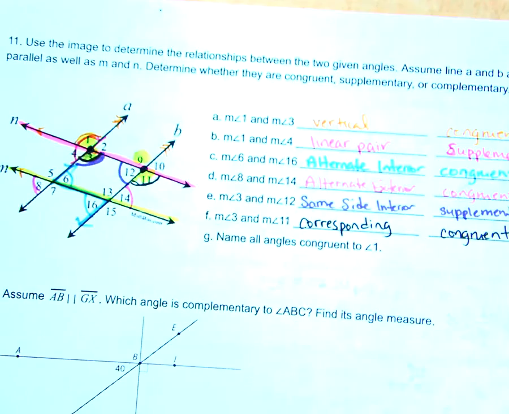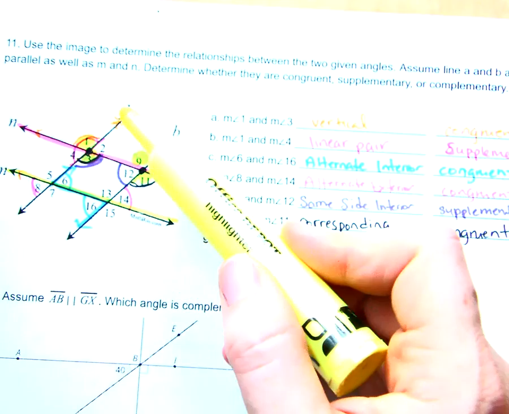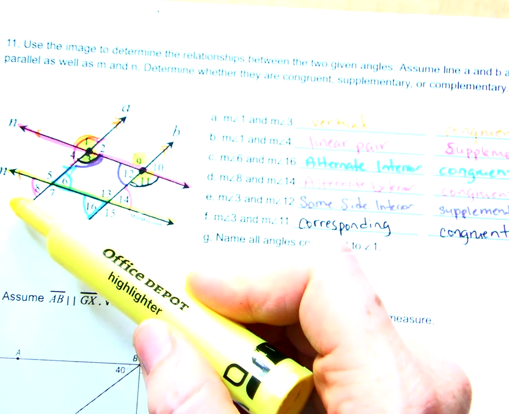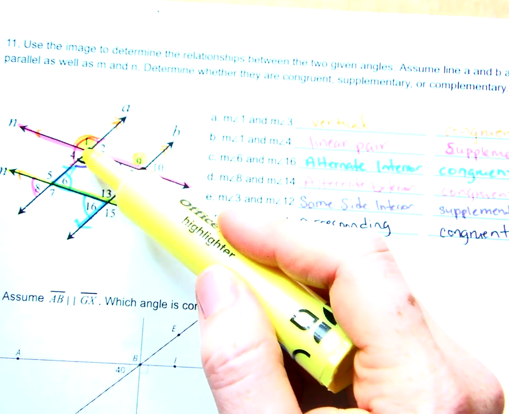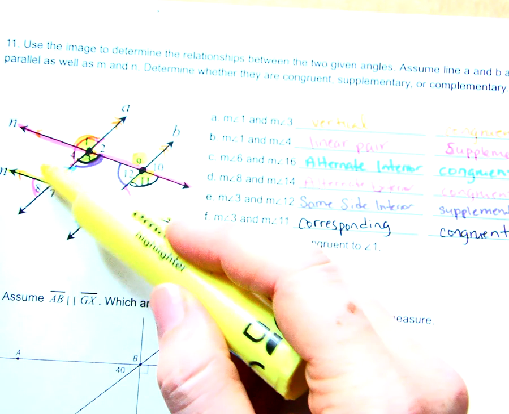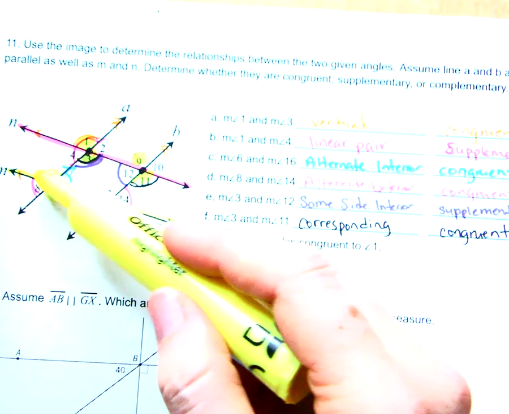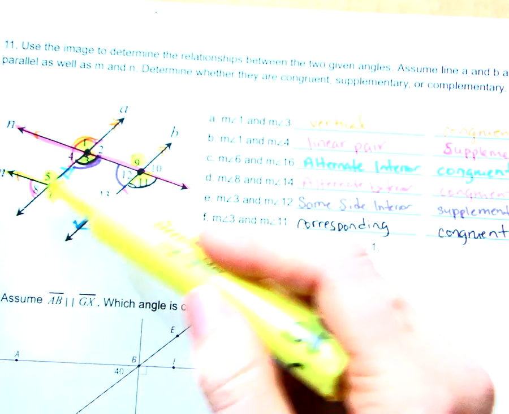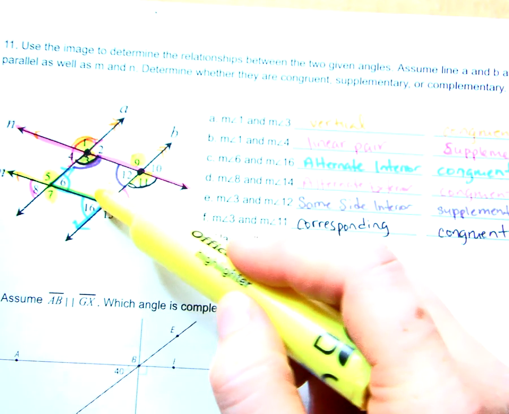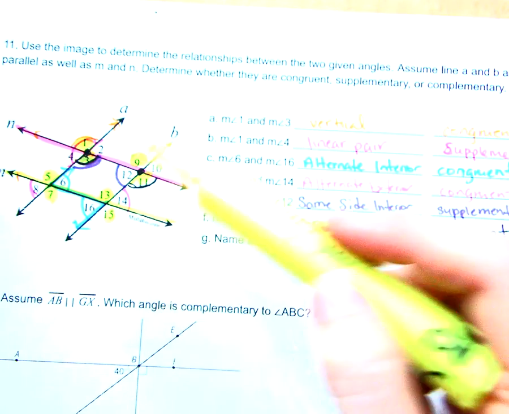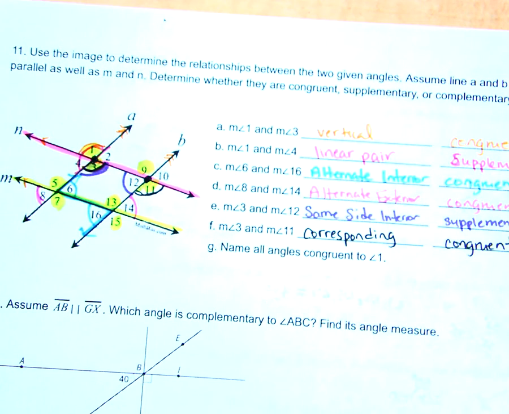But then you've got this whole other issue because that was going along this line, right? But I could also go along this line. So alternate interior to 3 would be 5 this direction, and vertical to 5 would be 7. But then I could go this direction. Alternate interior would be 13, and vertical would be 15. So actually, every odd, obtuse angle in this picture is going to be congruent.